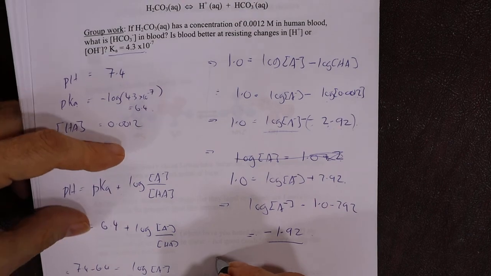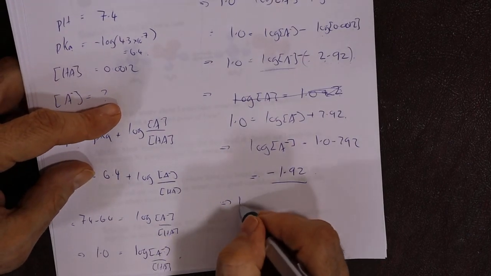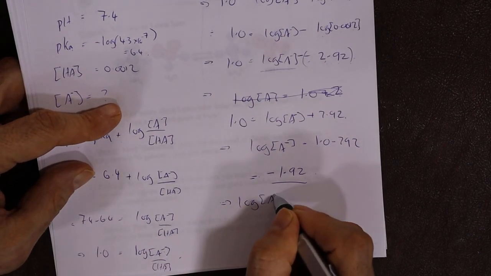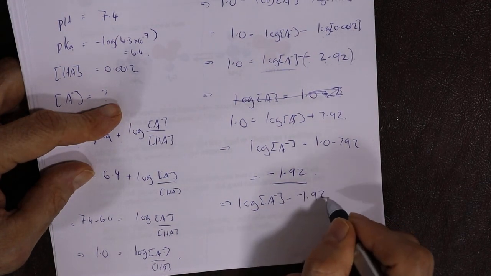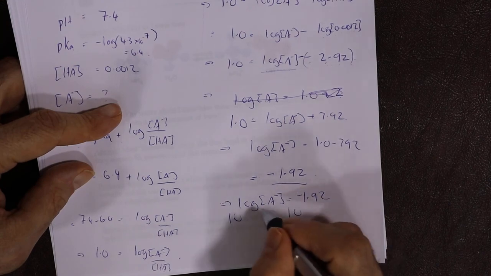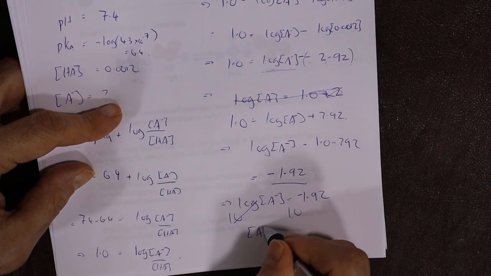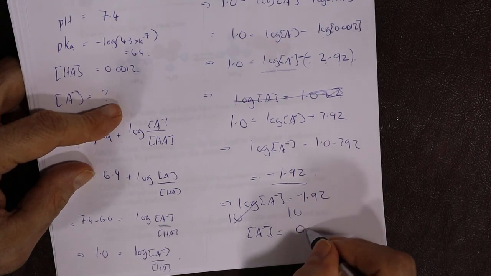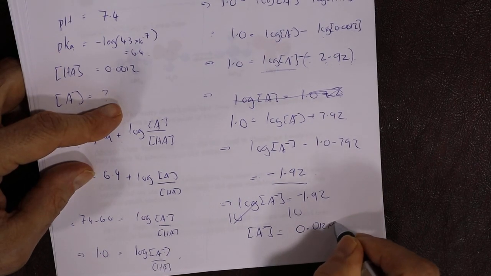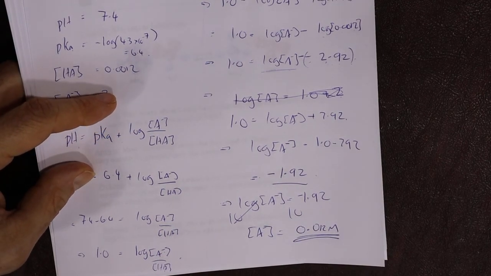Therefore, log A minus equals negative 1.92. Do the 10 thing. A minus equals 10 to the minus 1.92, which is 0.012 molar. Interesting. So that's the final answer.